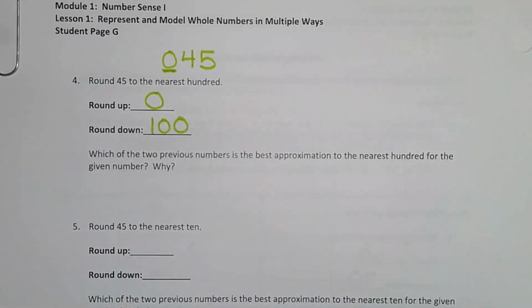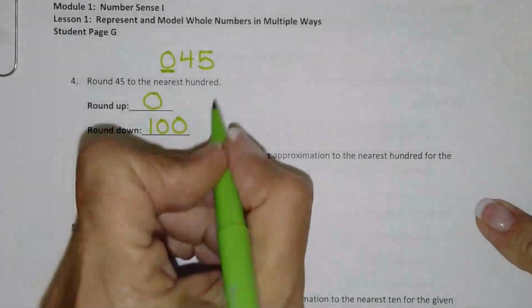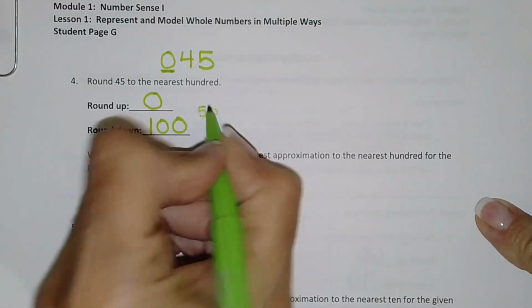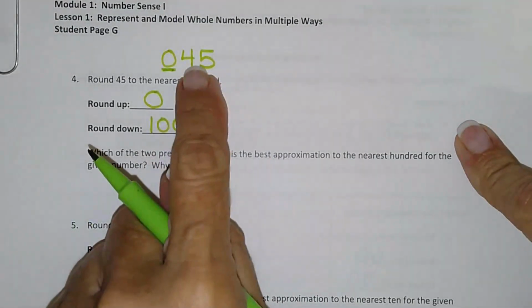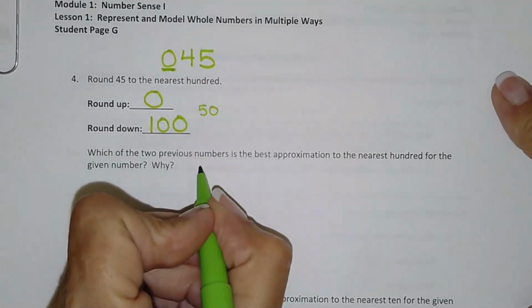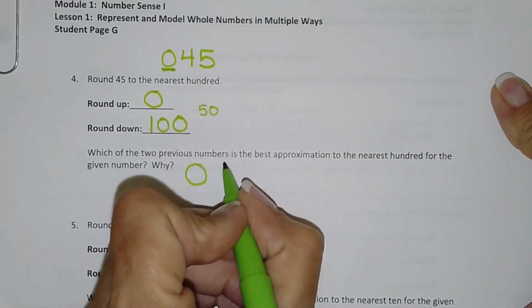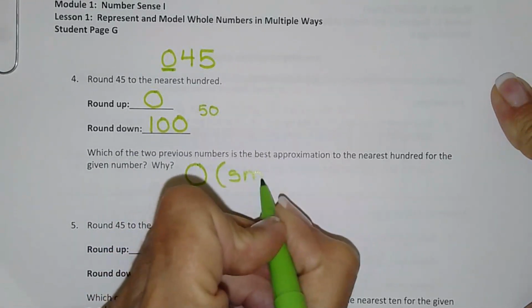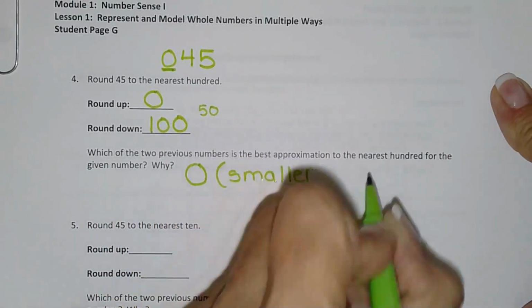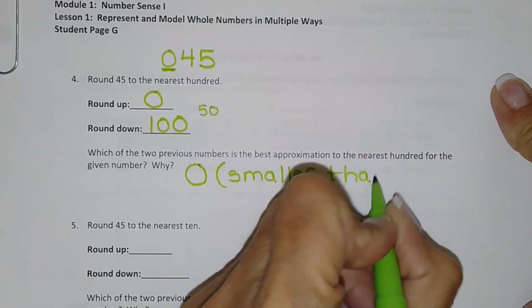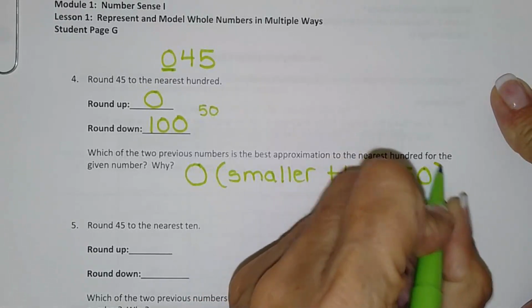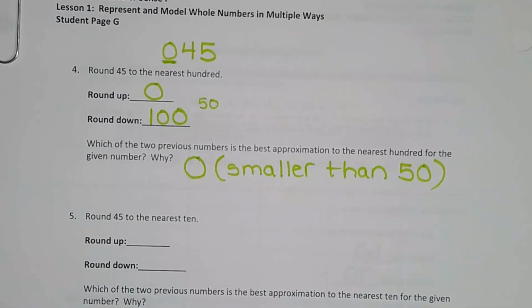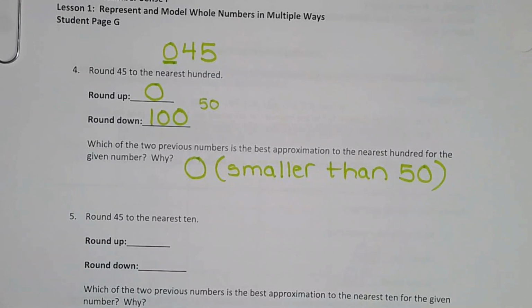So 045 is in between 0 and 100. 50 is in the middle. And because this number is smaller than 50, it would be rounded to 0, because smaller than 50. So I'm sure all of you got that right, since we did that one on the last page, right?